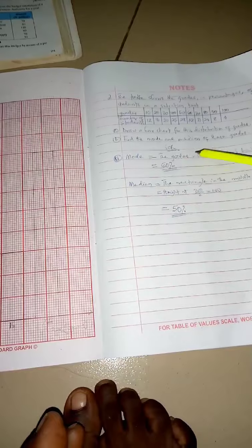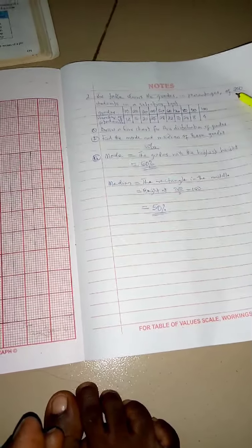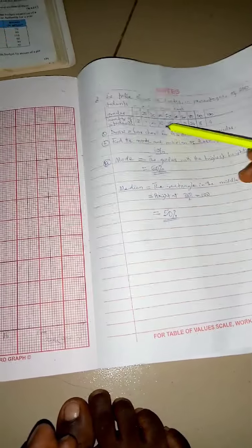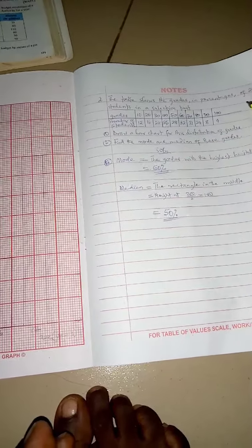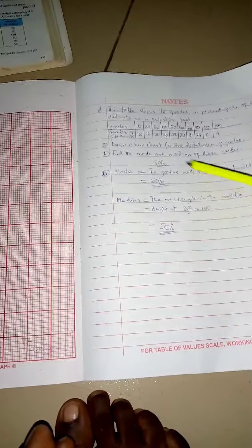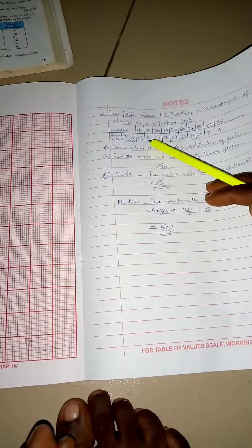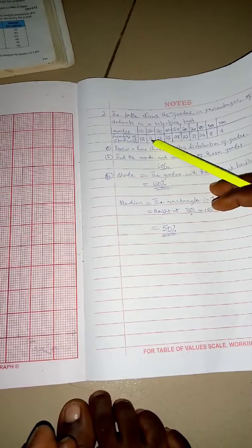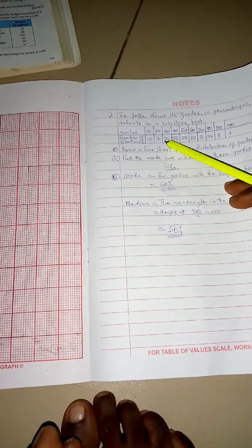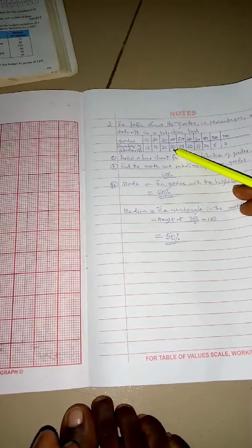While your median will be gotten by dividing the total, 200, into 2, the middle value. That's your median. When you divide 200 into 2, it gives you 100. Then you start adding your frequencies. 12 plus 16 is 28. 28 plus 20, 48. 48 plus 25 is 73.